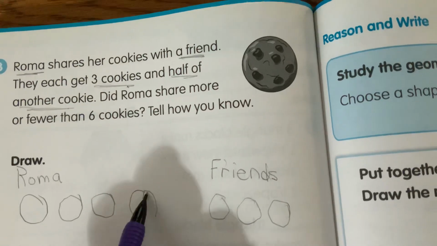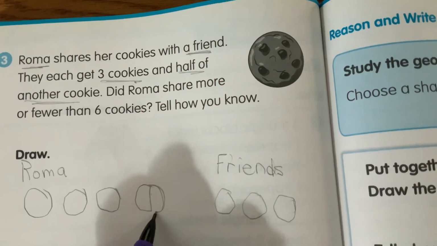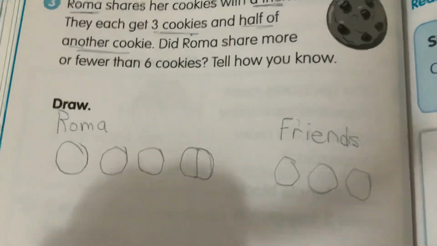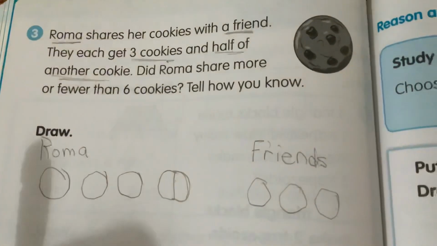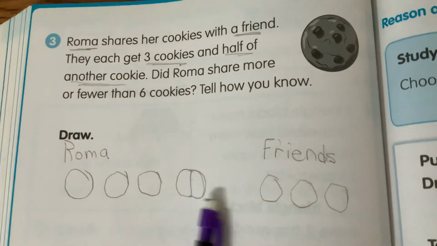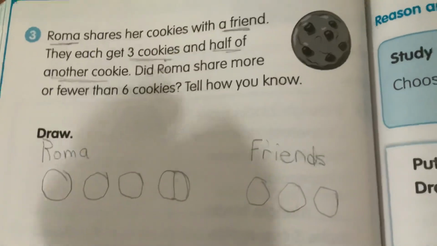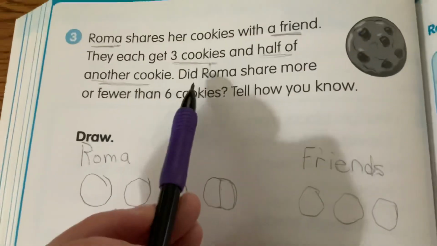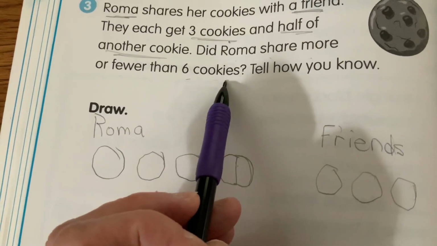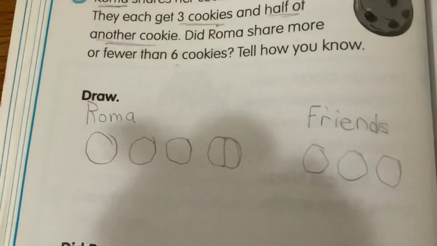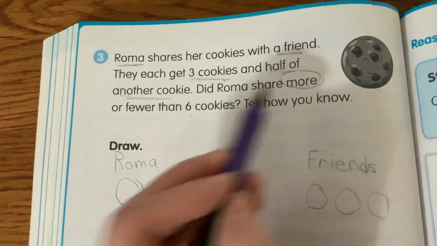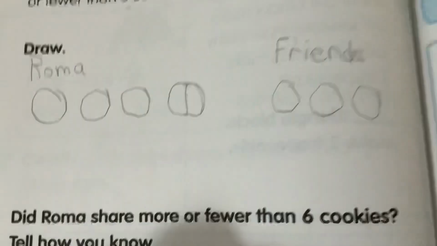Can I put my halves together? If I put 2 halves together, that makes what? It makes a whole, doesn't it? So how many cookies did Roma have to share with a friend? 1, 2, 3, 4, 5, 6, 7. So the question is, did Roma share more or fewer than 6 cookies? So is 7 more or fewer? Well, 7 is more, so she shared more than 6.